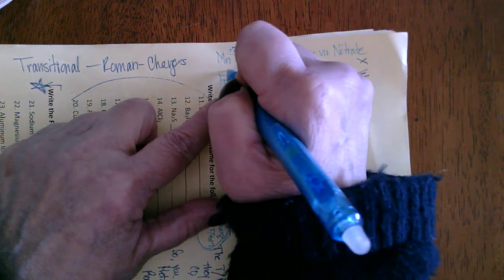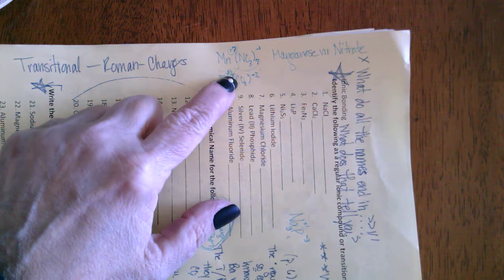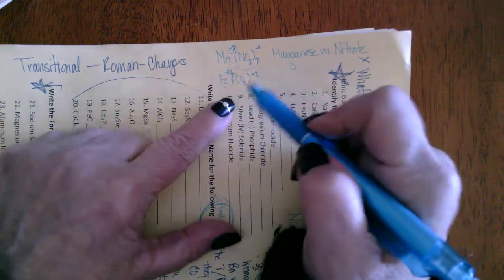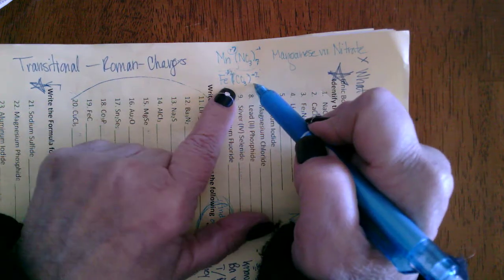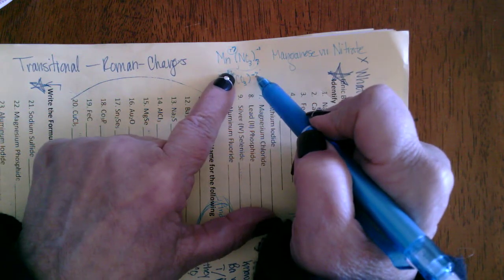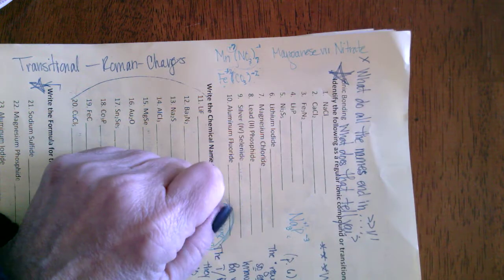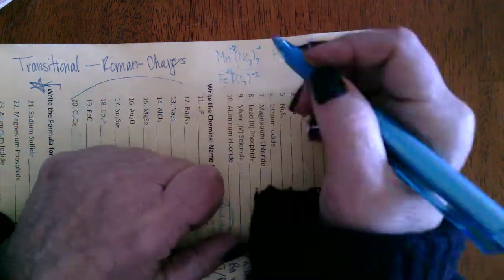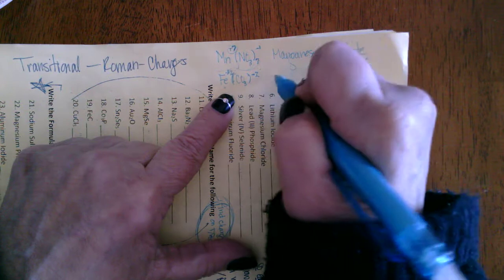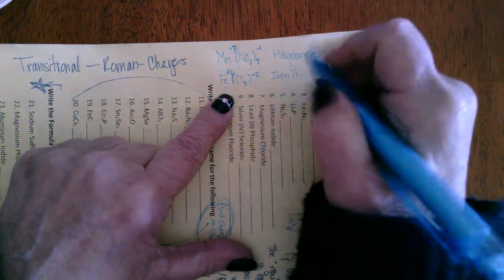If this is a -2 and I was able to walk away, the only reason I walked away was because that was a +2. How do I know I walked away? No subscripts. So that means these have to be the same number, opposite signs. I don't know what those numbers are until I put the negative in. So the name of this then is going to be iron 2 carbonate.